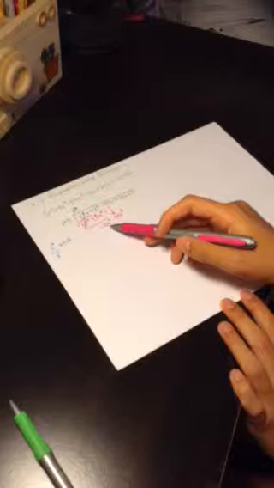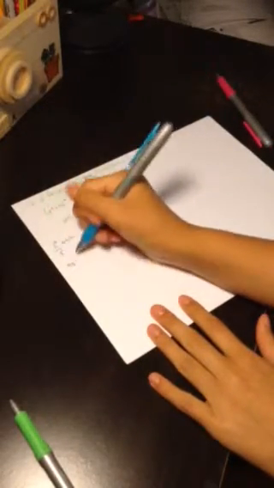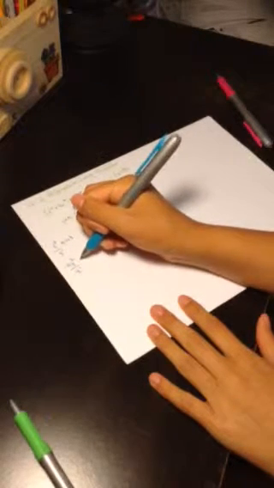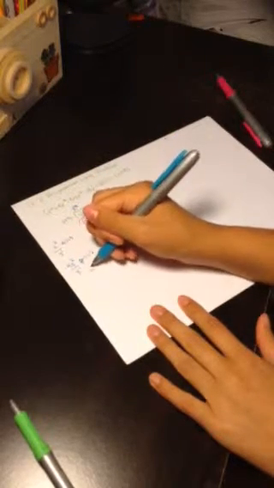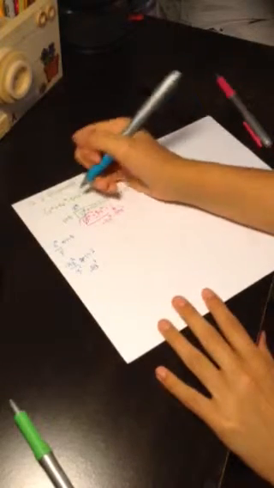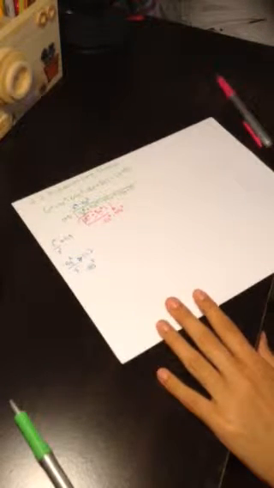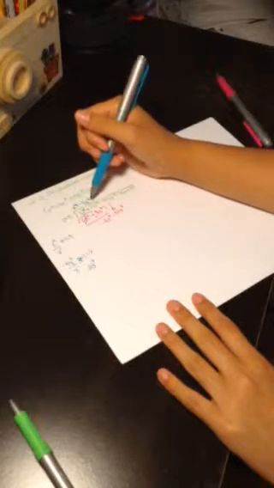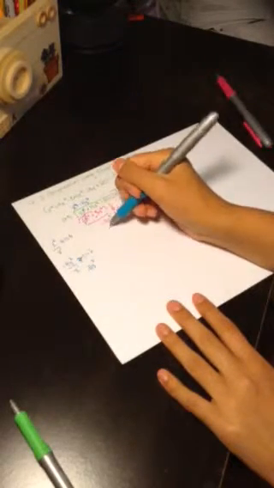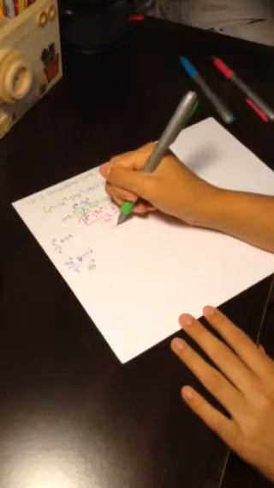squared. And with that, we have to do this problem over again. So negative 4x cubed over x, this x is technically x to the 1, 3 minus 1 equals 2, so we have negative 4x squared. That's what goes up here, negative 4x squared. Now we have to multiply negative 4x squared by x plus 8, and that gives me negative 4x cubed.